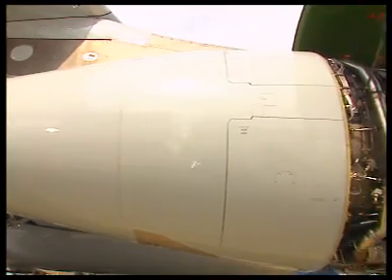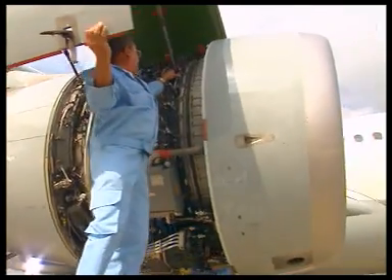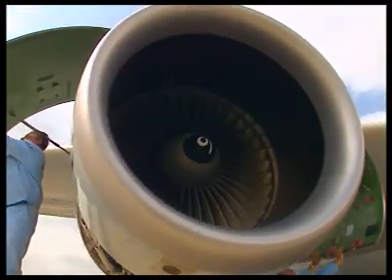Good servicing is a key factor in ensuring a smooth and long IDG operating life. It contributes to the operational reliability of the aircraft.